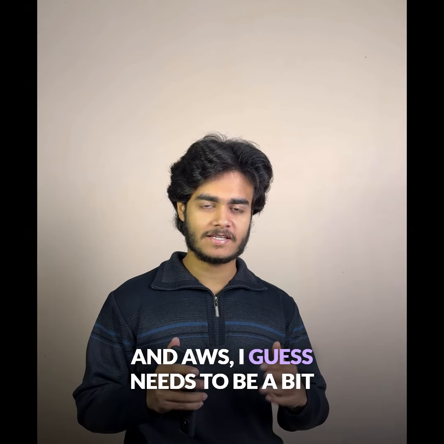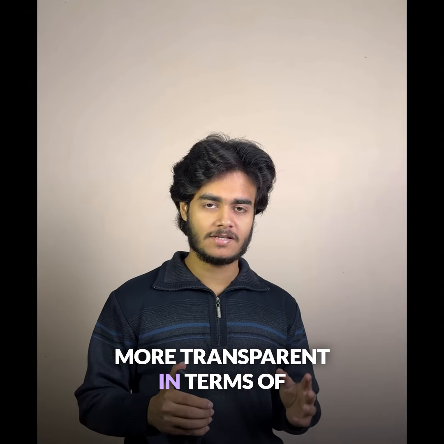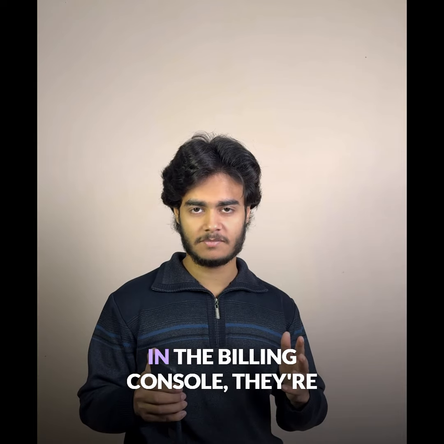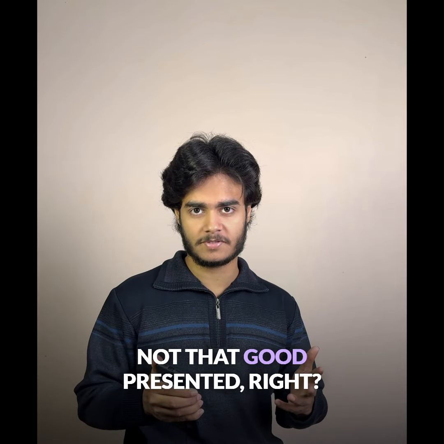And AWS, I guess, needs to be a bit more transparent in terms of networking costs, because in the billing console they're not that well presented, right?